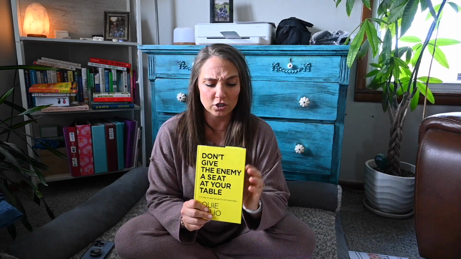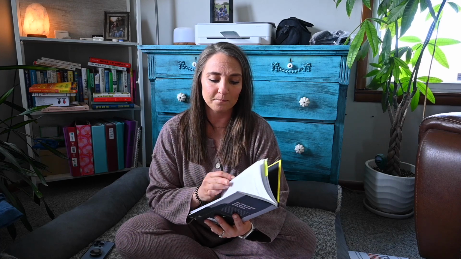It's awesome. I also joined a life group, and we are reading the book Don't Give the Enemy a Seat at Your Table. This is so good. It's a super fast read, and I was wondering why I was able to read it so fast, but I think it's because the lines are really spaced out, and the book is kind of small. But either way, see, it's kind of little. You see it like that. It's kind of small.